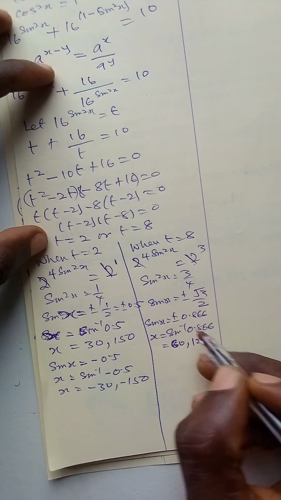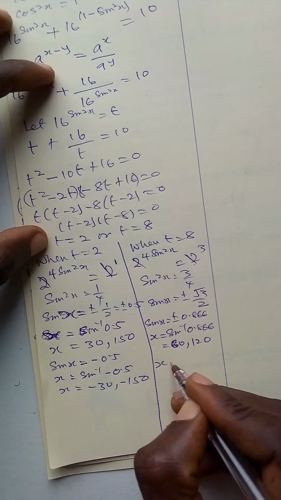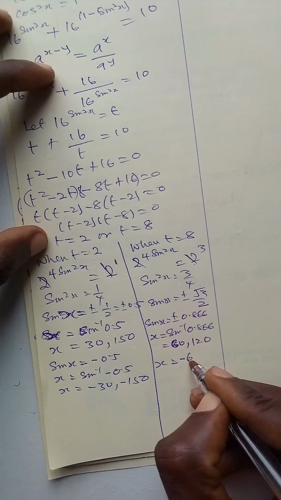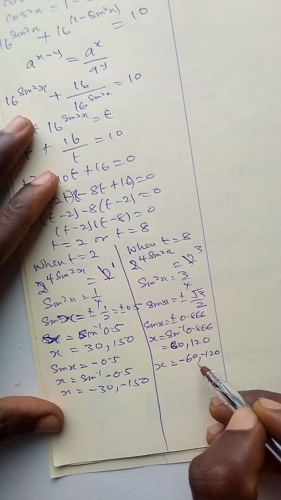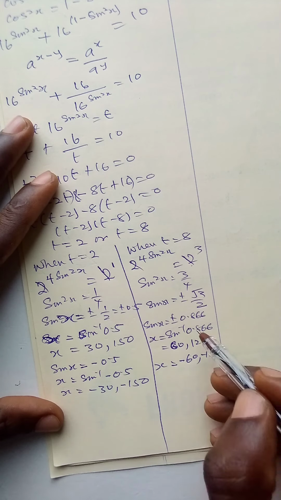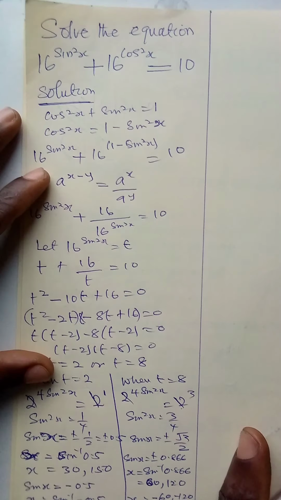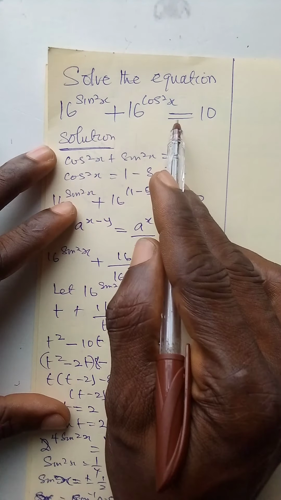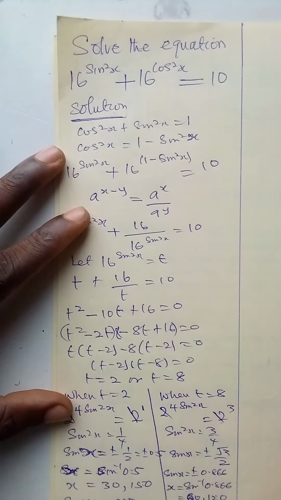Another 2 solution points. Now, for when sine x equals minus 0.866, we have x equals minus 60 and minus 120. In all, we have 8 solution points: 1, 2, 3, 4, 5, 6, 7, and 8.